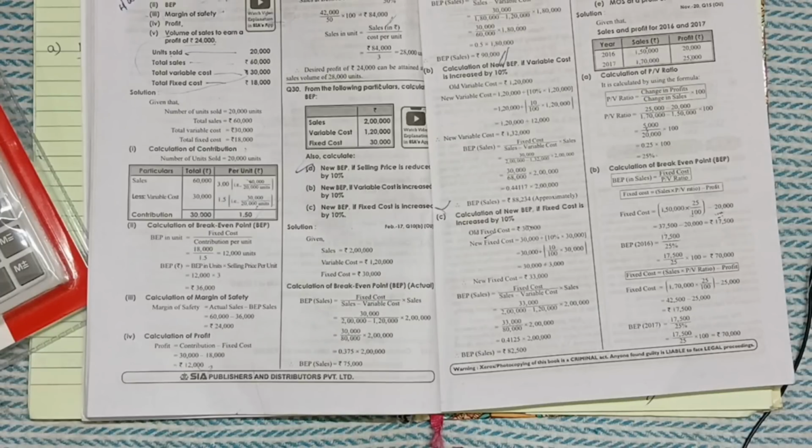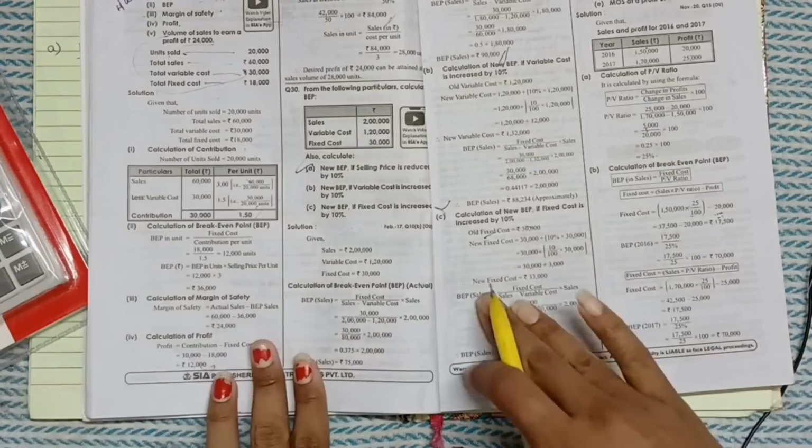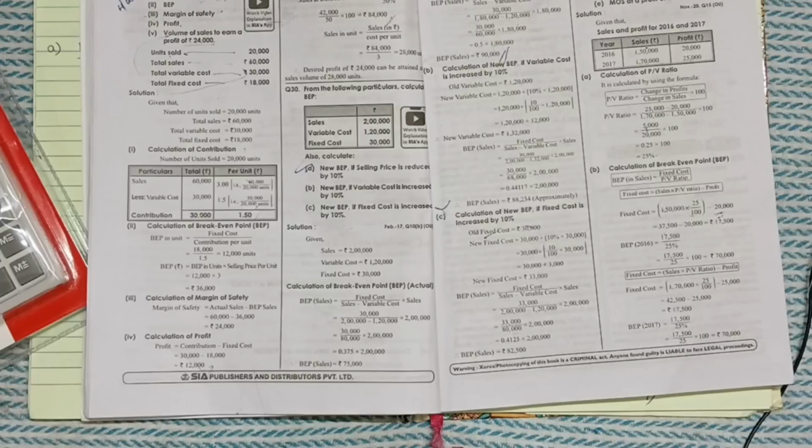So fixed cost is 30,000. 30,000 into 10% means 3,000. Increased means we need to add: 30,000 plus 3,000 is 33,000. Again you need to find out the BEP. This type of questions also we may expect for the examination.